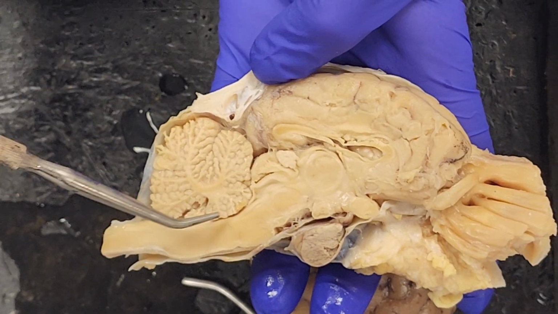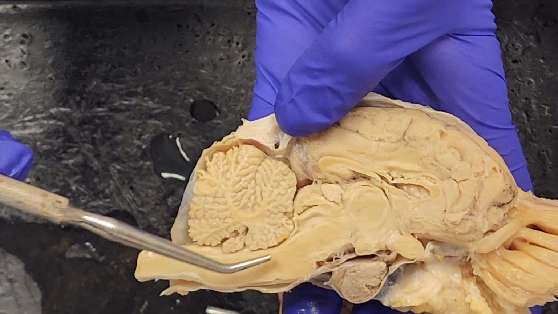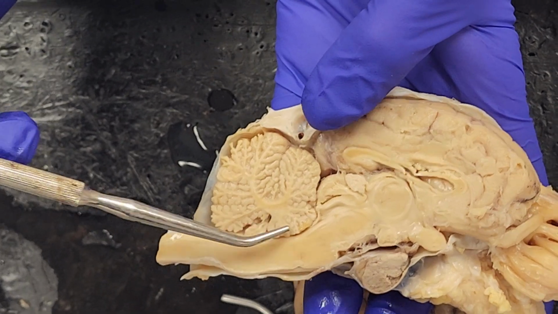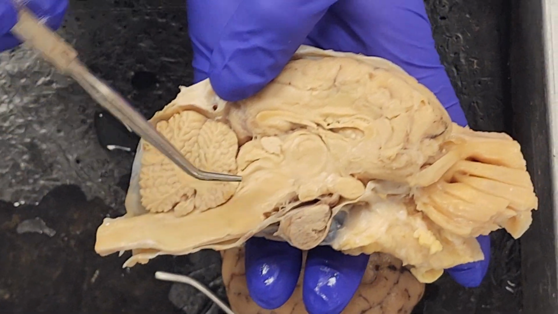This is the cross section splitting down the middle of the cerebellum. And the cerebellum, like I said, covers the rate, range, and force of your movements. It doesn't initiate the movement, but it coordinates it.